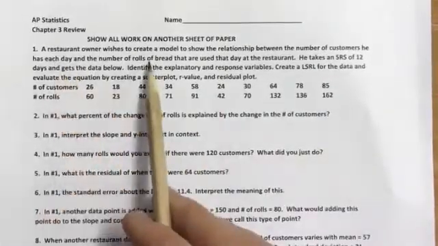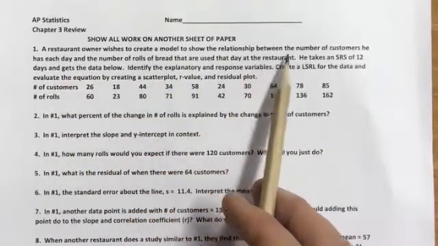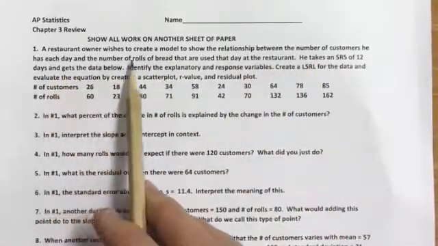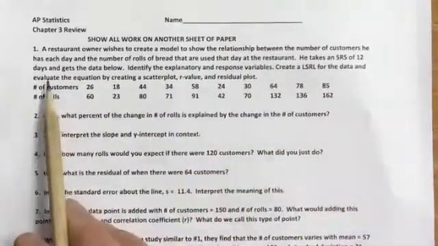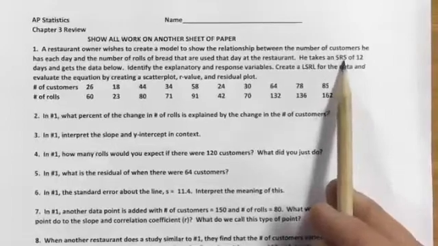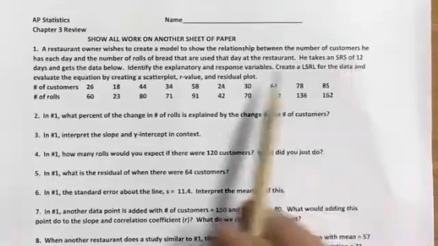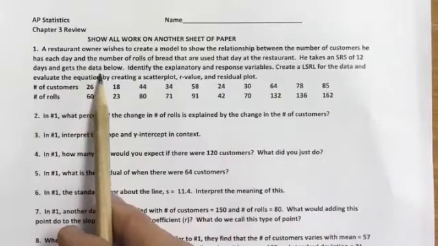This says a restaurant owner wishes to create a model to show the relationship between the number of customers he has each day and the number of rolls of bread that are used that day at the restaurant. He takes an SRS of 12. That'd be a simple random sample, which can be an issue next chapter. Simple random sample of 12 days and gets the data below.